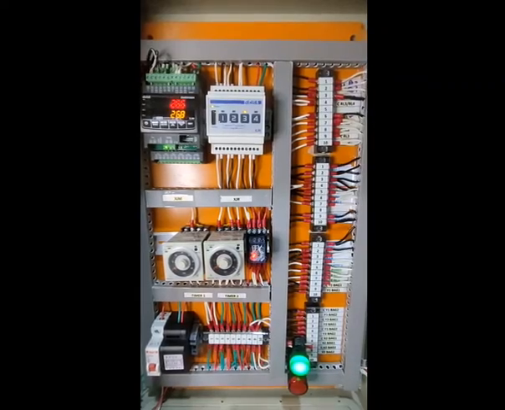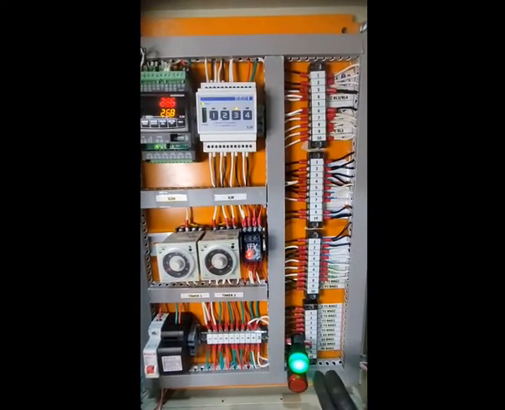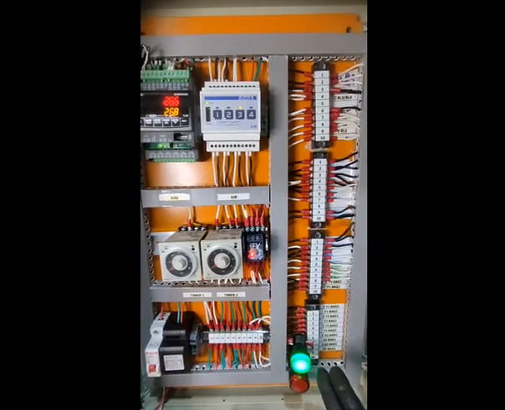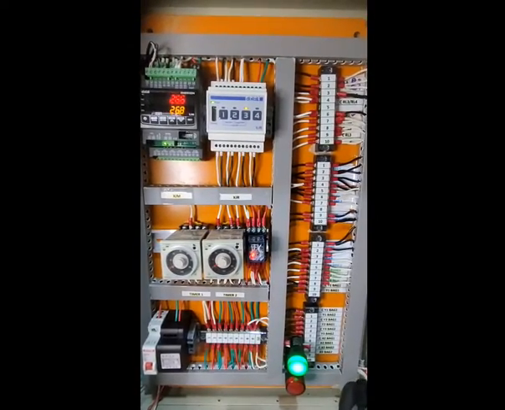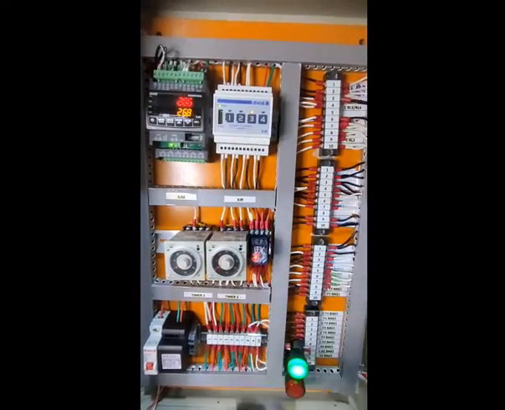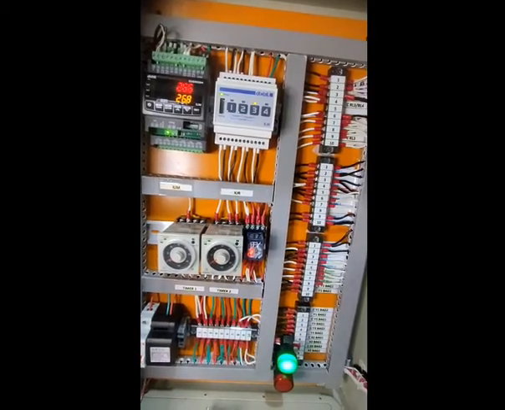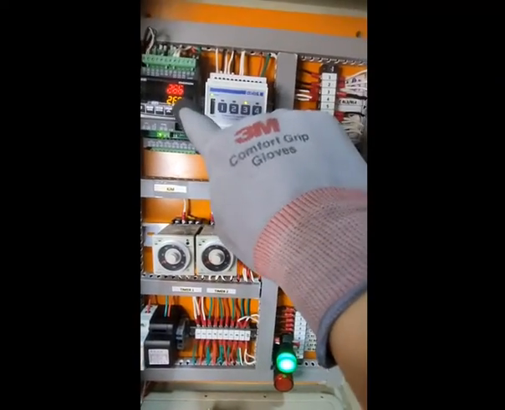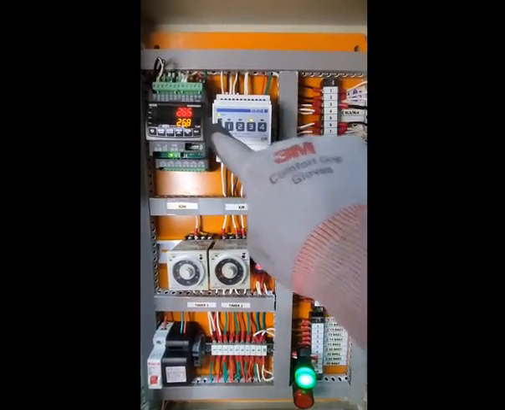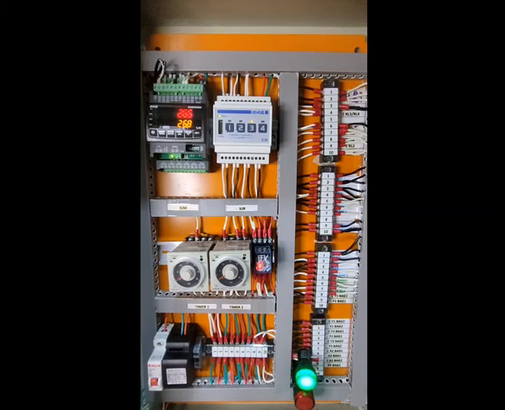It will do changeover every 2 to 3 minutes, and at the moment only HVAC unit 1 is running. There's no problem. The temperature in the room is 26 degrees C.